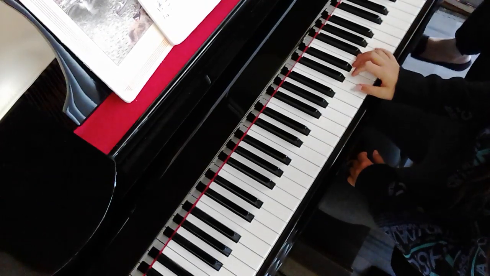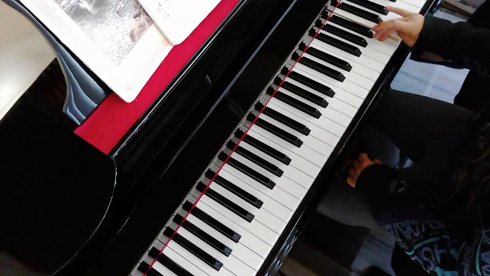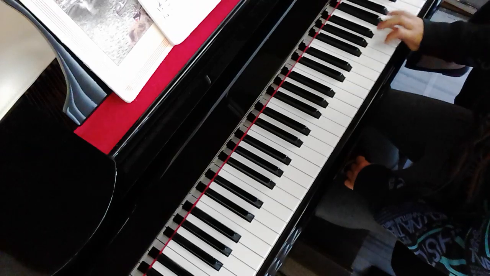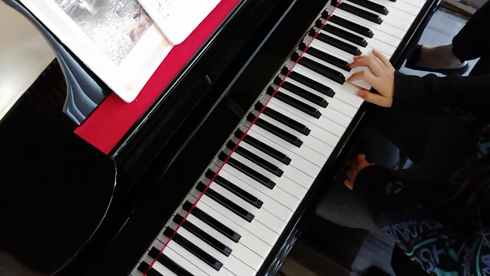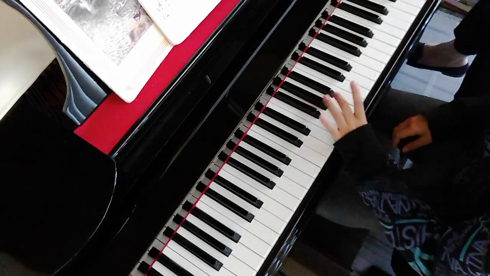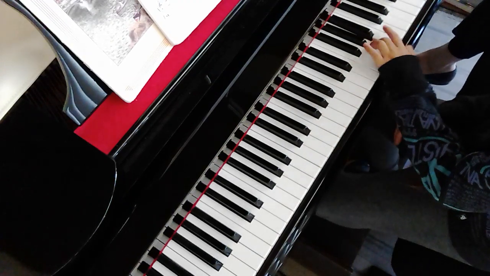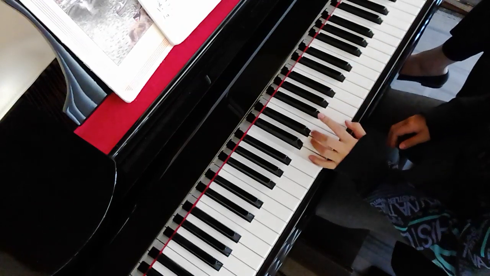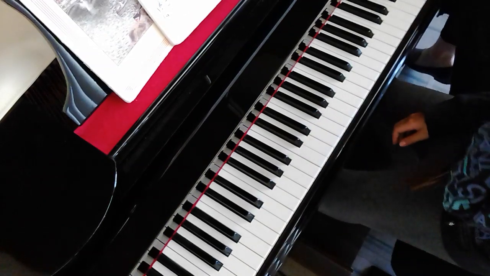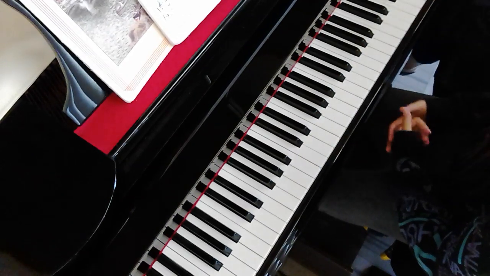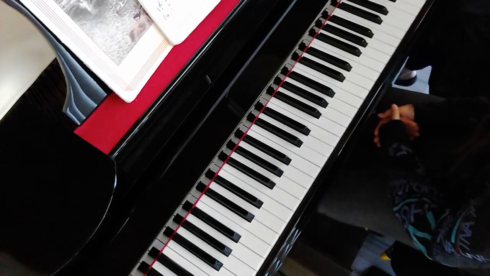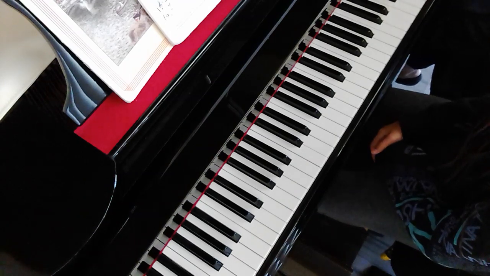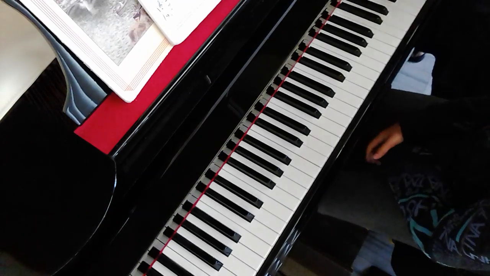No. When you practice the C scale, because you know it so well already, you can think about certain things, like for instance, tucking your thumb and keeping your fingers nice and strong and curved.